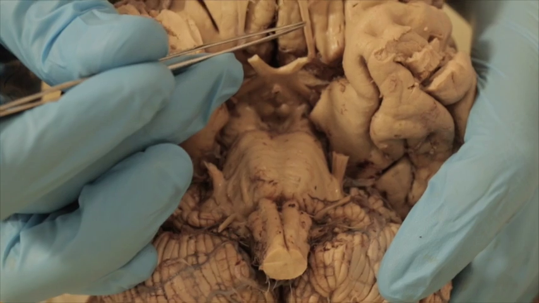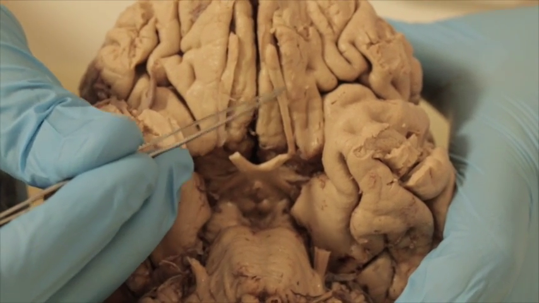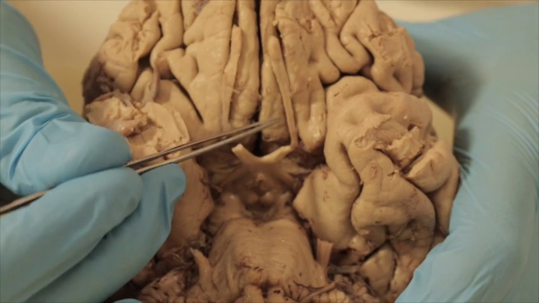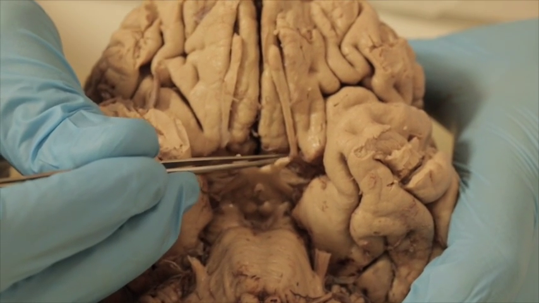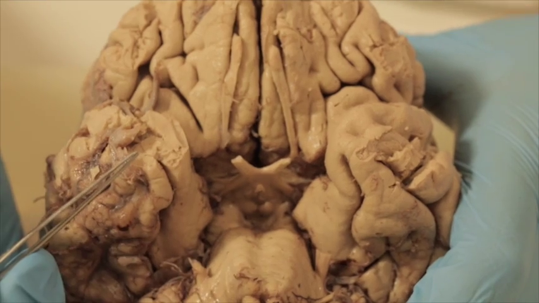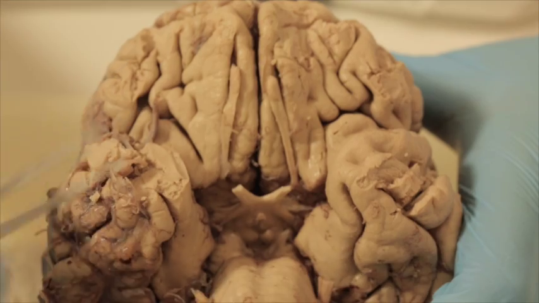Here we can observe the olfactory nerve. We can see the olfactory tract over here and the olfactory bulb, and we can see the olfactory trigone, which is formed by the medial and lateral olfactory stria. Here we can see the orbitofrontal cortices.